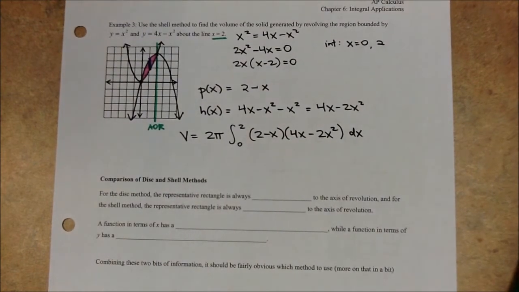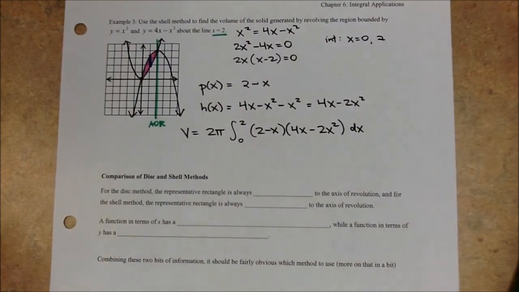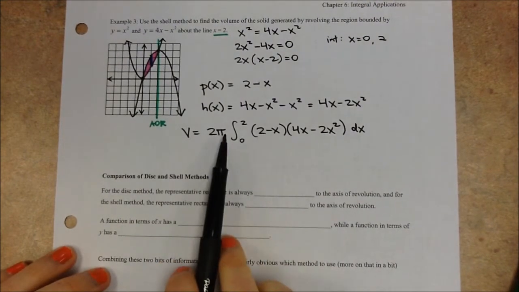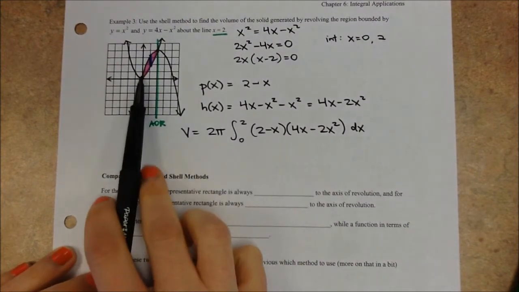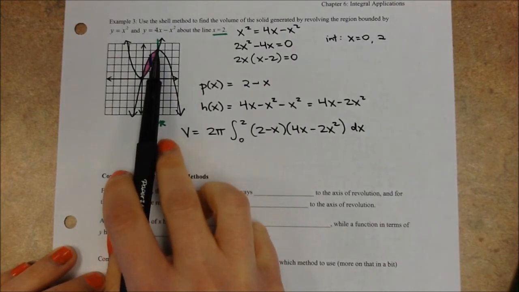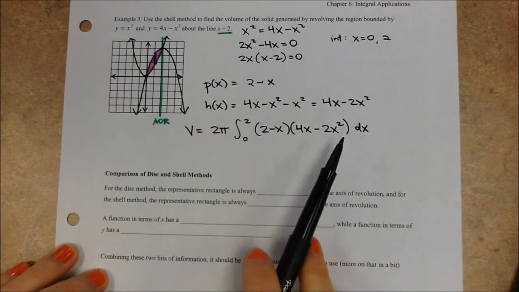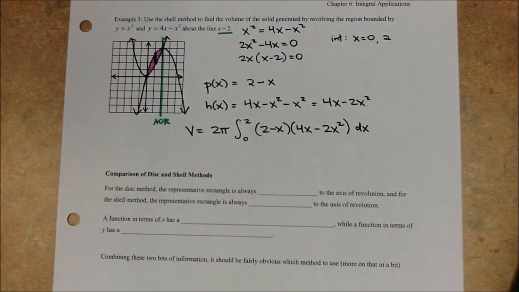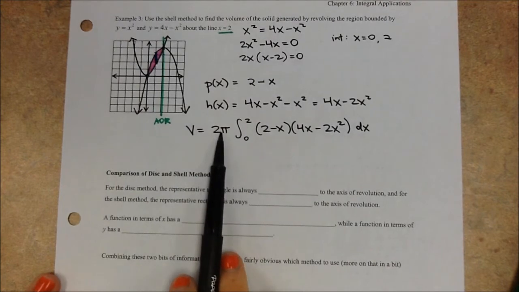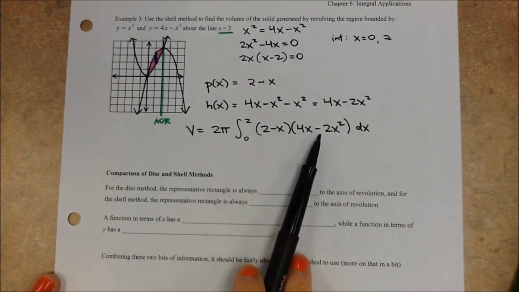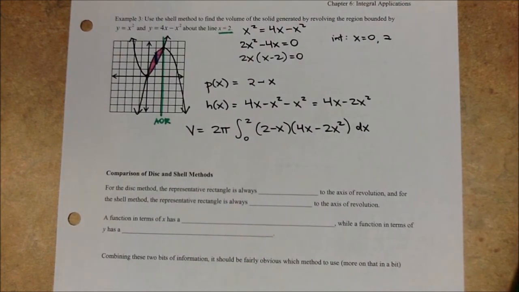Okay, well the video cut me off, so you guys are going to see some writing just magically appear here. Let me run you through it again. There's the 2 pi, and then our bounds go from 0 to 2, because it intersects right here at 0, and then intersects again at 2, and then we've just got p of x times h of x. Like I said, that's all part of the area of a rectangle where one side is the circumference. So you've got the 2 pi times r times h, and all the pieces fall into place there.